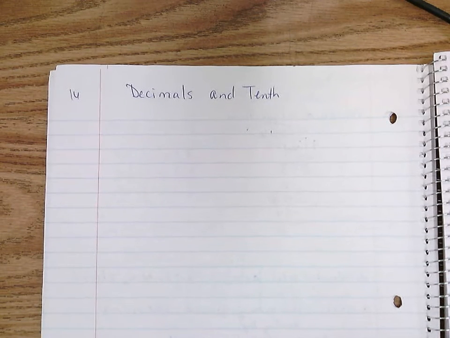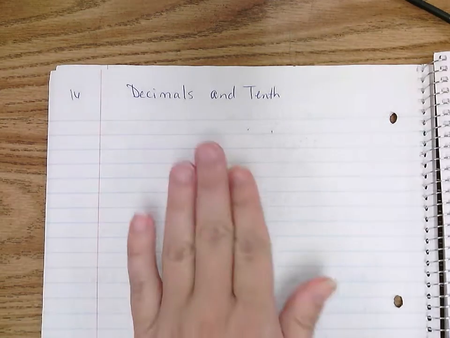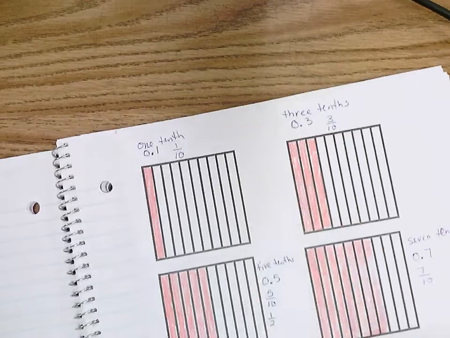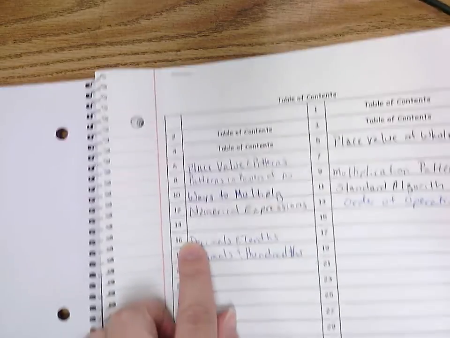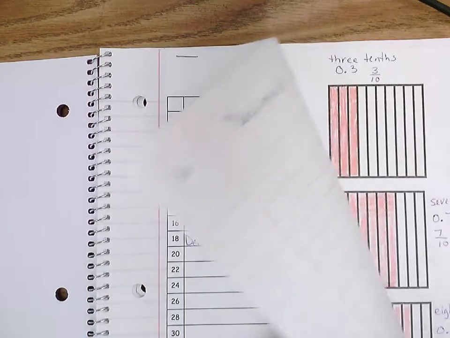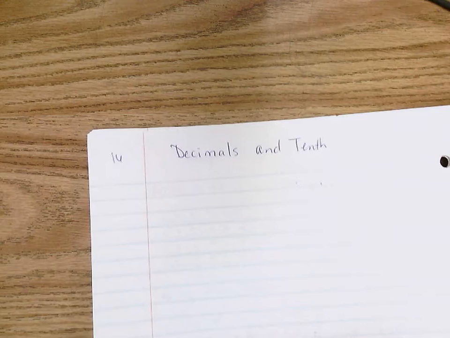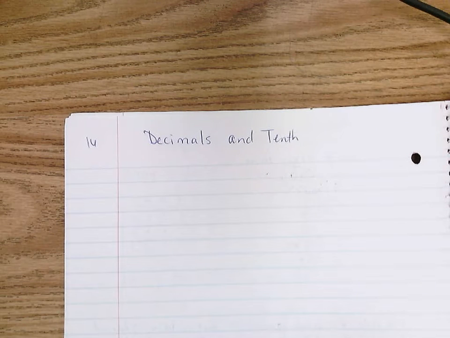This lesson is going to be on decimals and tenths. This goes with your notebook. When we put it in your notebook, we put it over here. So this should already be in your table of contents. If it's not, go ahead and put it in there now. Remember, anytime if I go too fast, you can pause, you can rewind, and you can fix your notebook.